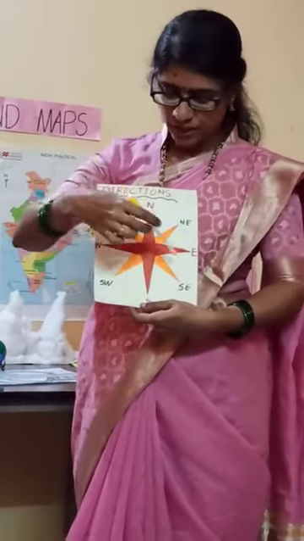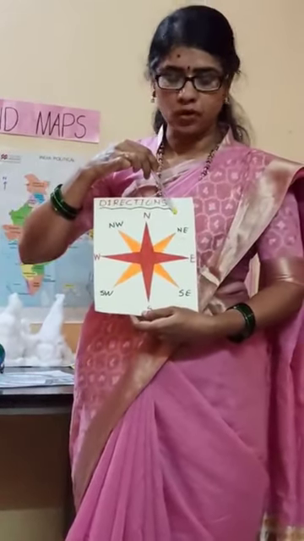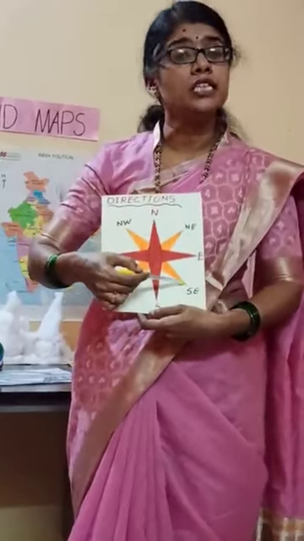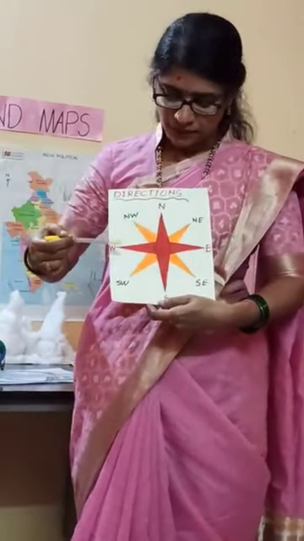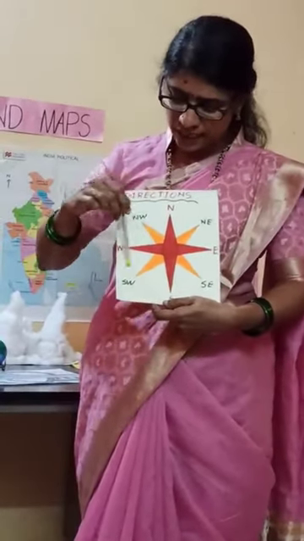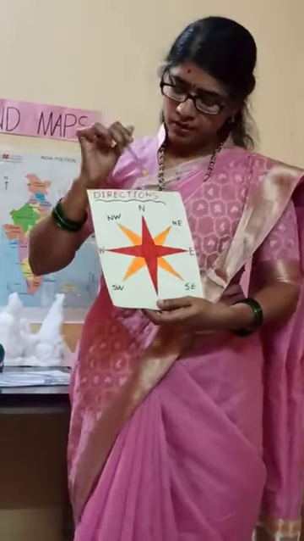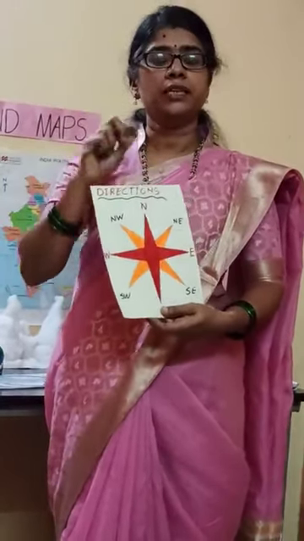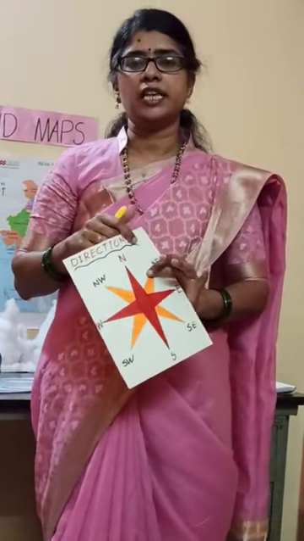Even we have subdivisions, children, in between. North and east, we can tell it as northeast. Between south and east, this direction is known as southeast. Between north and west, this direction is known as northwest. Between south and west, this direction is known as southwest. First, you should compulsorily and confidently know about the direction north. Always north will be pointing up. If you remember that, it is very easy for you to locate the places in the map.